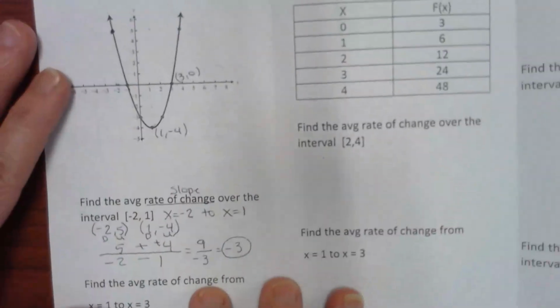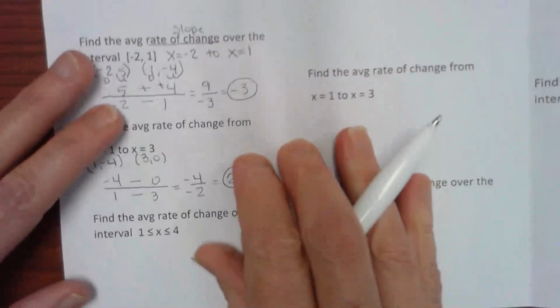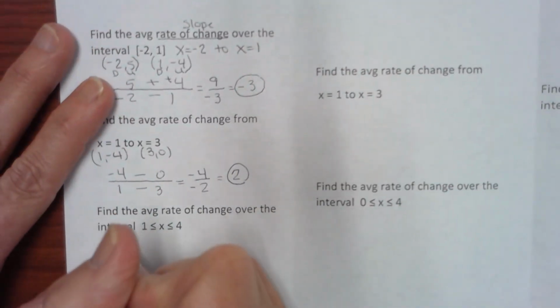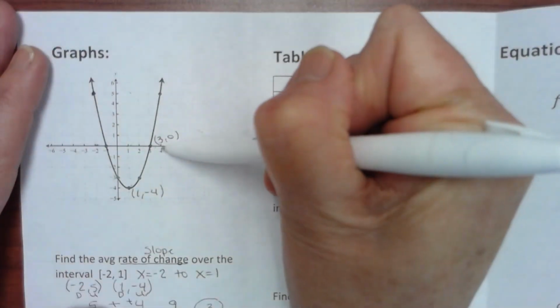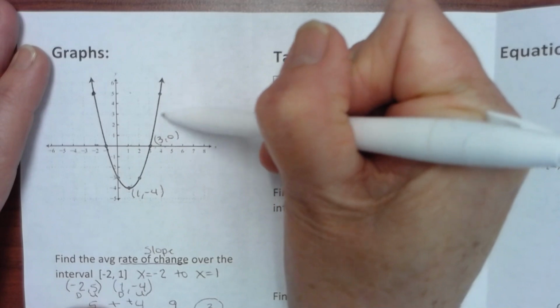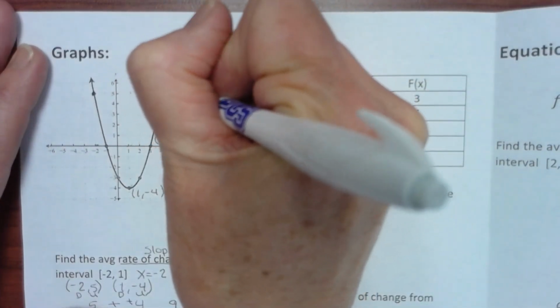Okay, so let's find 1 and 4. Okay, well here's 1, where x is 1. That's the ordered pair 1, -4. Write that down. Okay, and then let's find where x is 4 on the graph. So right here is where x is 4, and we've got to trace that up to here. This is the point 4, 5.